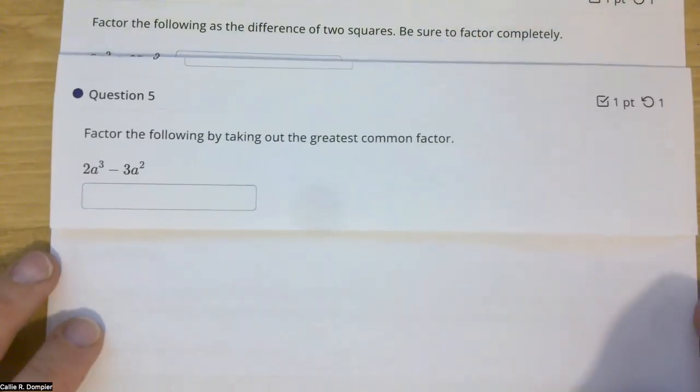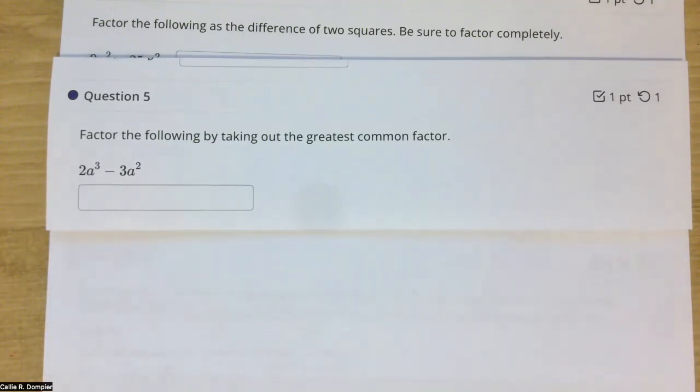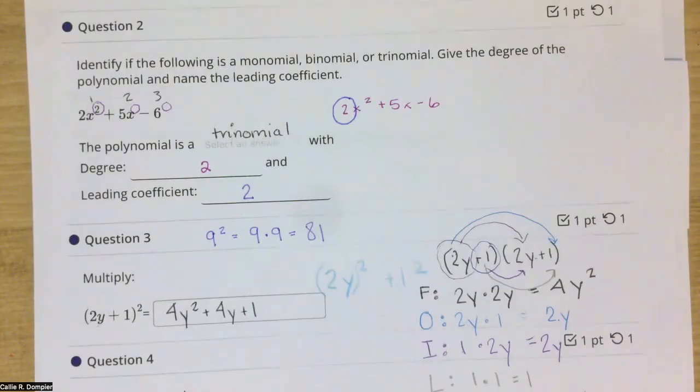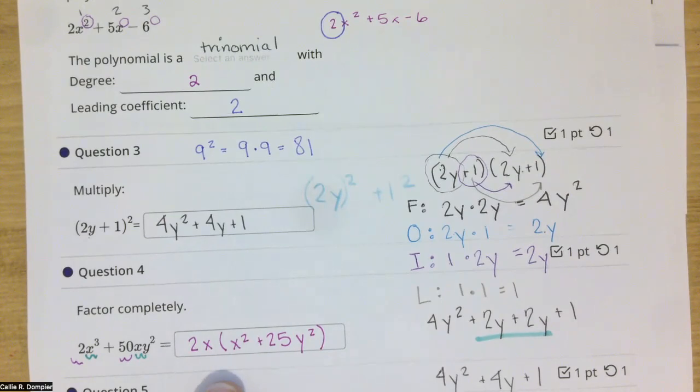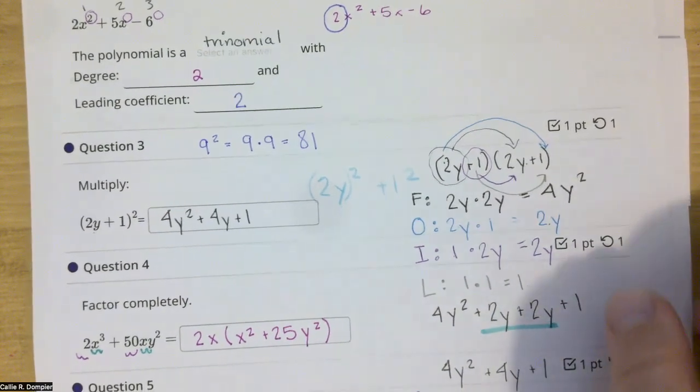All right, here's question 5. Factor the following by taking out the greatest common factor. It's just a different way to ask that same question. Question 4 said factor completely. Question 5 says factor by taking out the greatest common factor, which is what we did here. The greatest common factor was 2x.